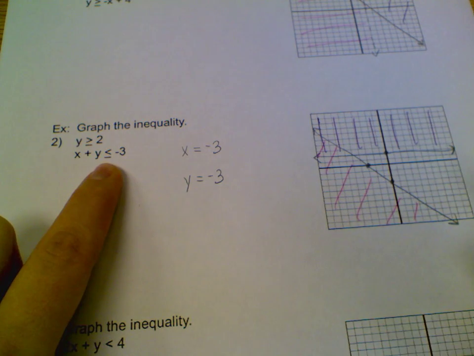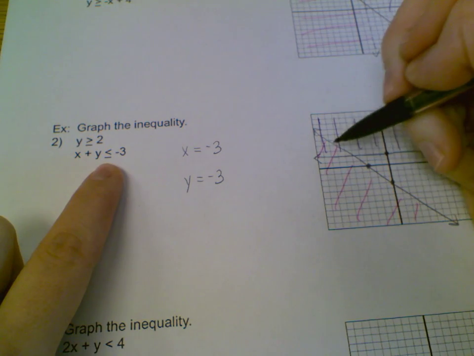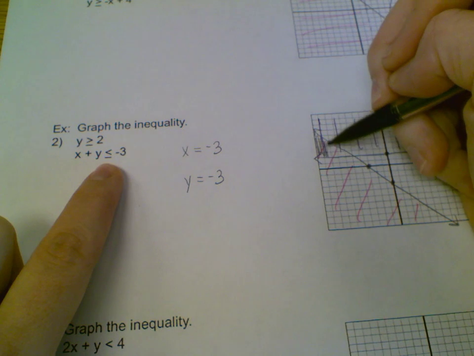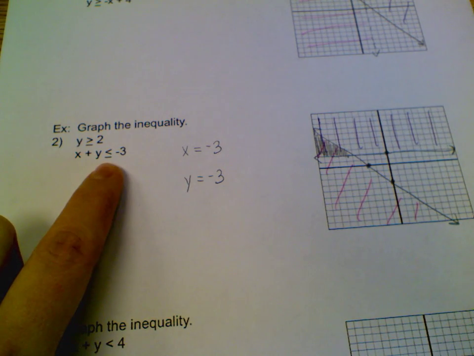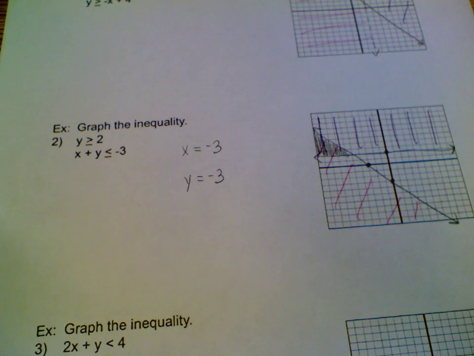Notice my two colors overlap in this little corner, so that little triangle is where I would shade in to find their overlap. Alright, it is your turn, so you're going to pause the video and try number 3.